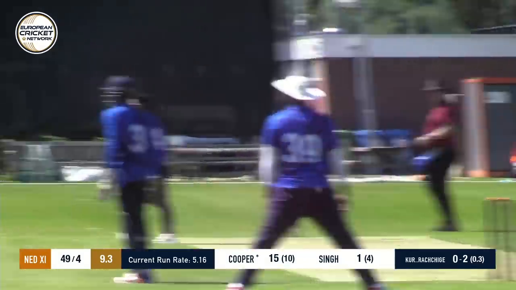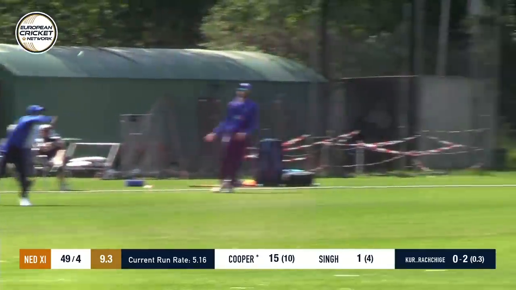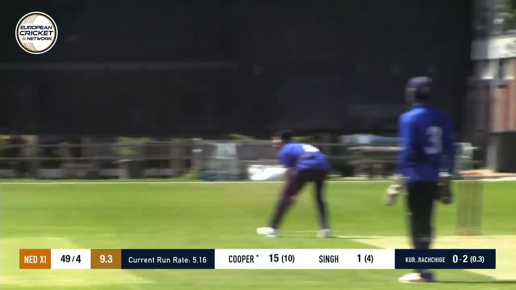So he cuts that one beautifully along the ground. The man from deep point has come around to pick it up though, and they'll come back for 2.